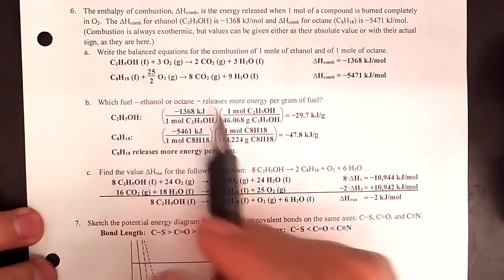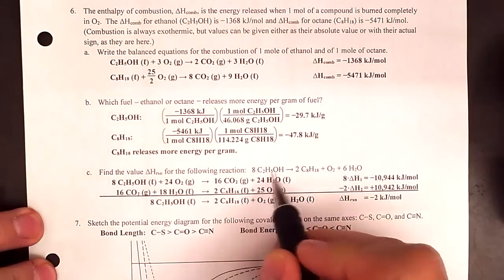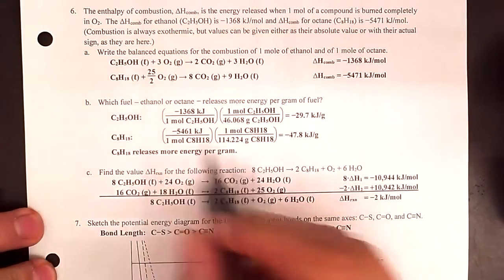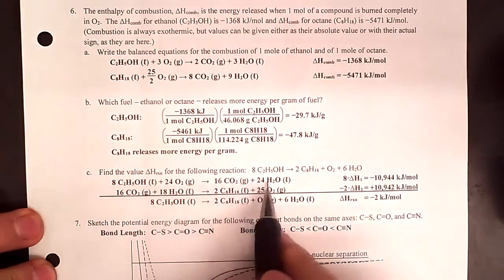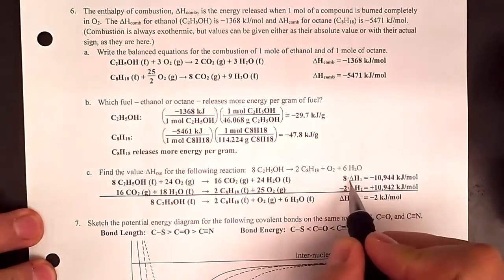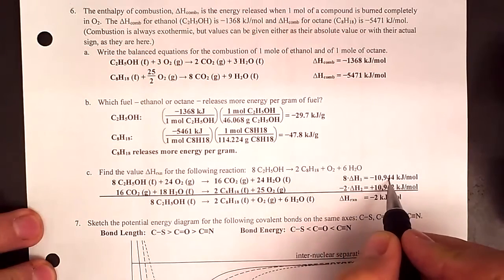It's on the left side. Well, in this case, it's on the left side. That's great. But this is an 8 and that's a 1. So I'll multiply this whole thing by 8. I'll multiply it by 8, which means I also must multiply its delta H by 8. Multiply this by 8 and get this.